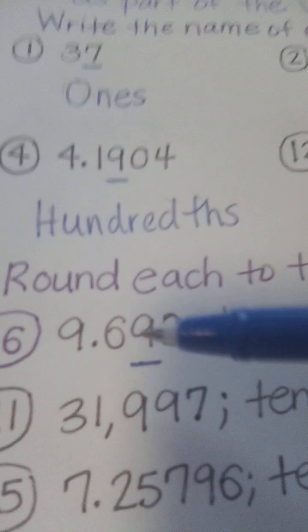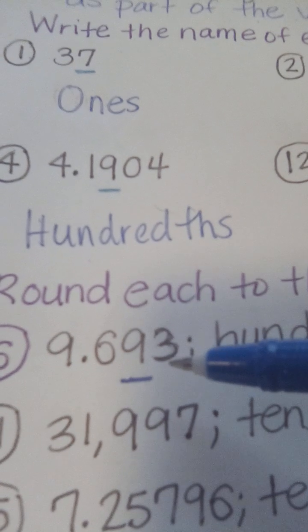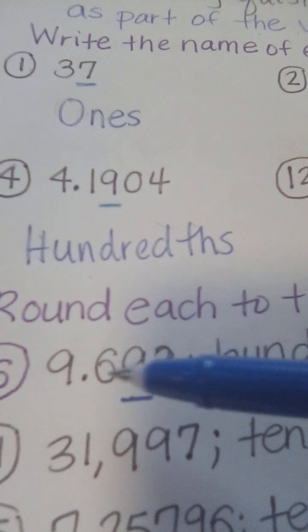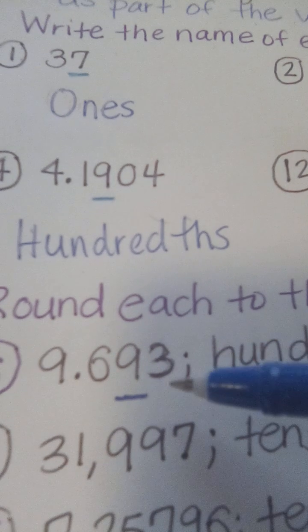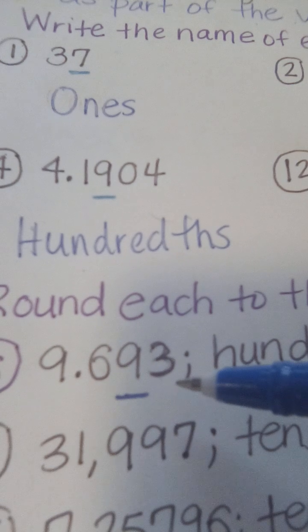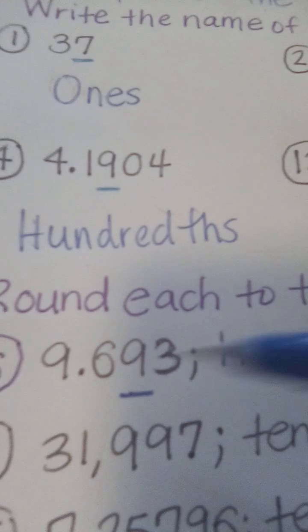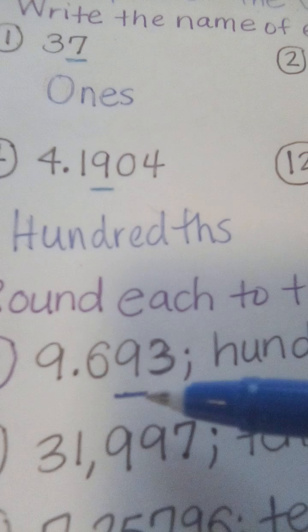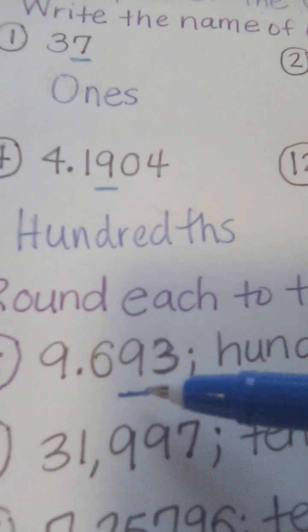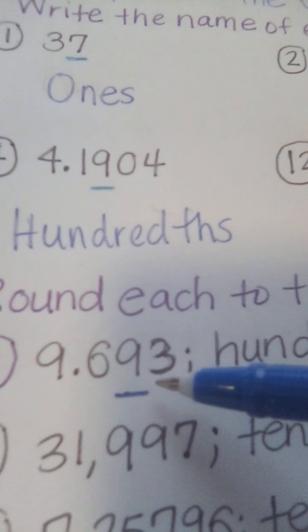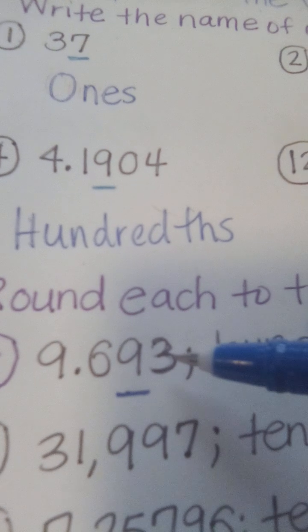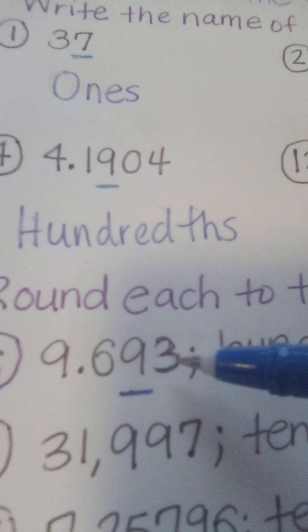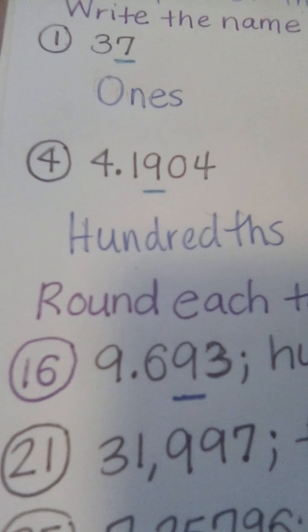Okay? So if it were 5 or higher, it would round up to 9.70. But in this instance, it's not. So look, when you look at the rounding off, this is where I highlighted. You look at the digit to the right. If it's 5 or higher, you round up. If it's not, it remains the same. So, any questions on number 16?